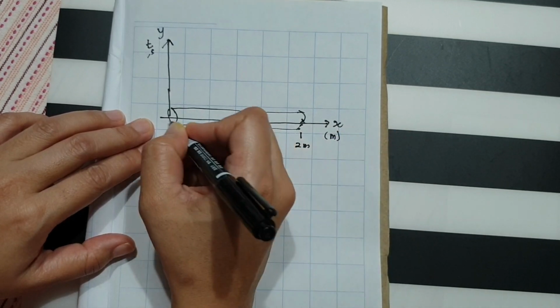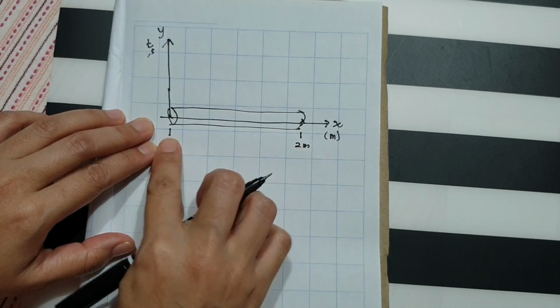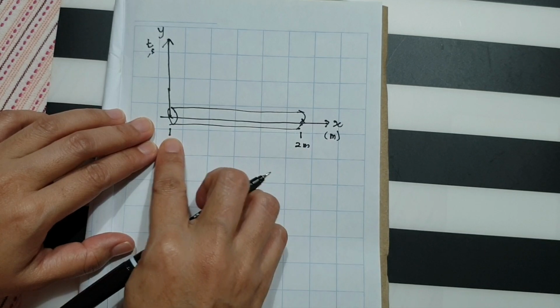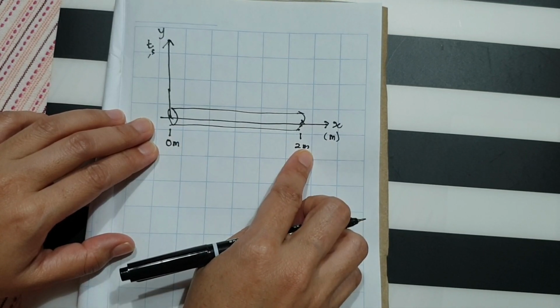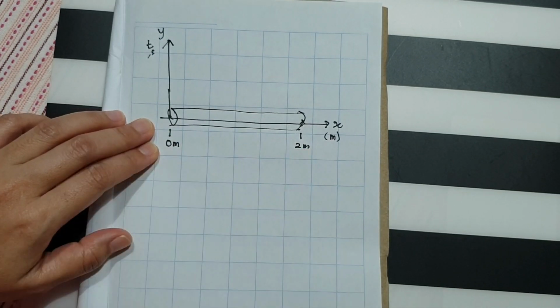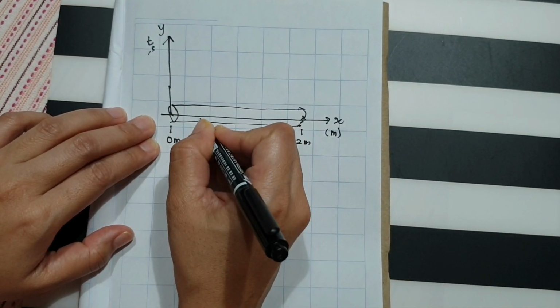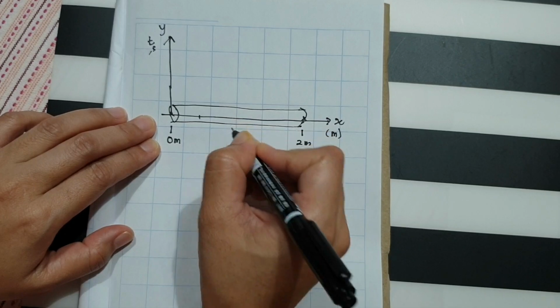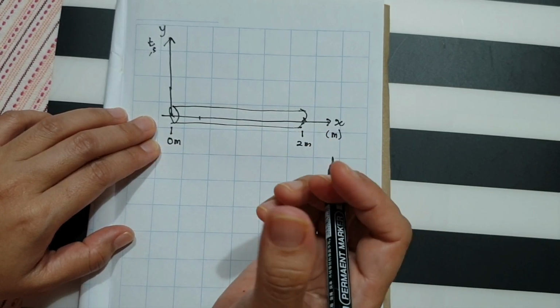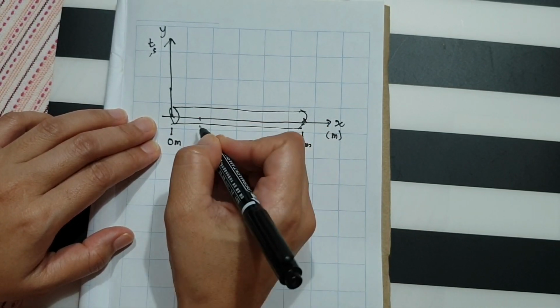Also, the interval on the x-axis is given by the question as 0.5, meaning you will have several points on the rod, which represent the distance between each point.